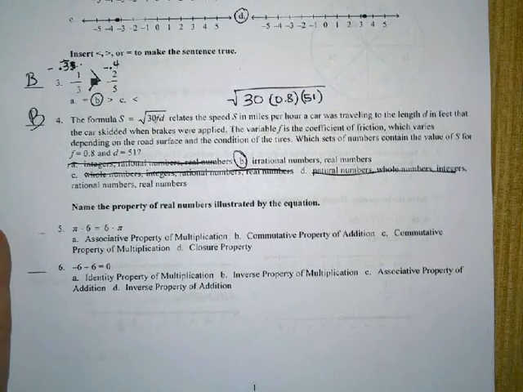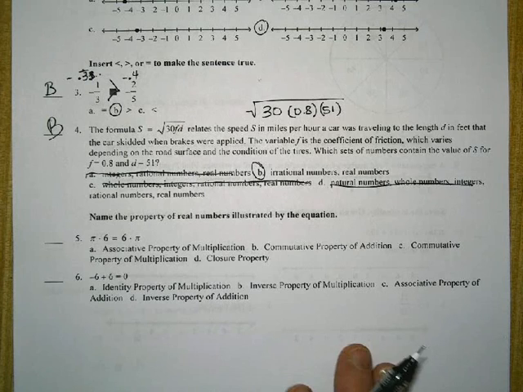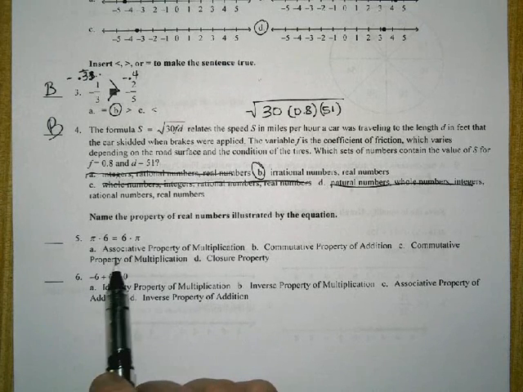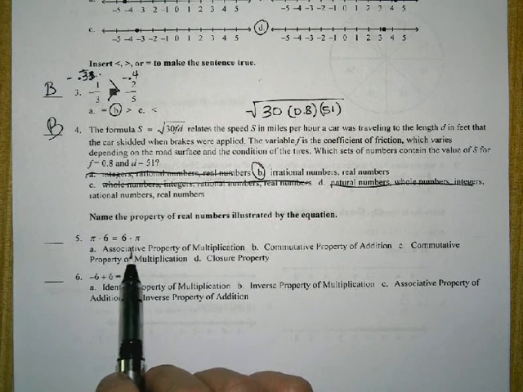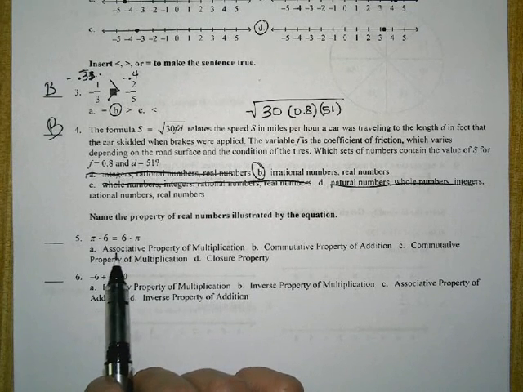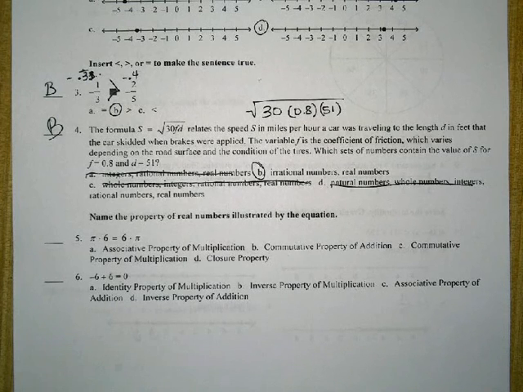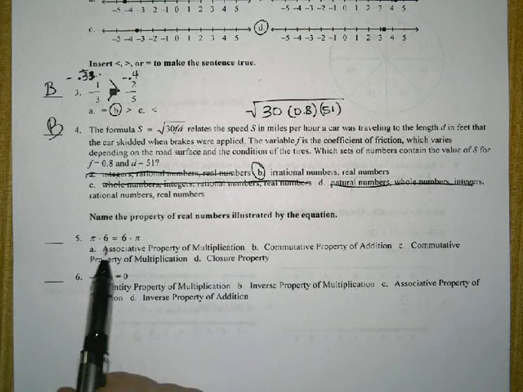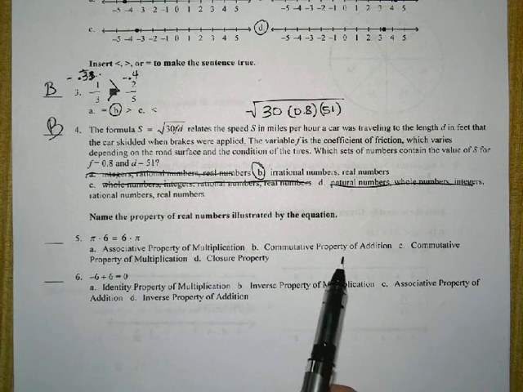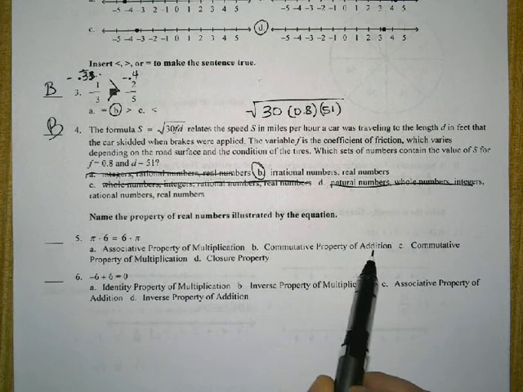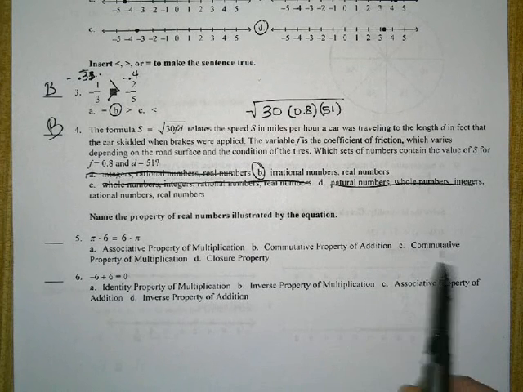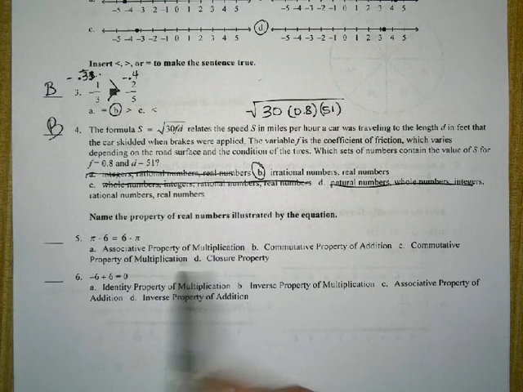Name the property illustrated below. Which property are they using there? Associative means that there's at least 3 items and they're associating these 2, and over here they're associating another 2. That's not the situation here because I only have 2 items. Commutative means that I am moving their location and getting the same answer. This is commutative property of addition. Are we adding? No. Commutative property of multiplication is the one we need here.